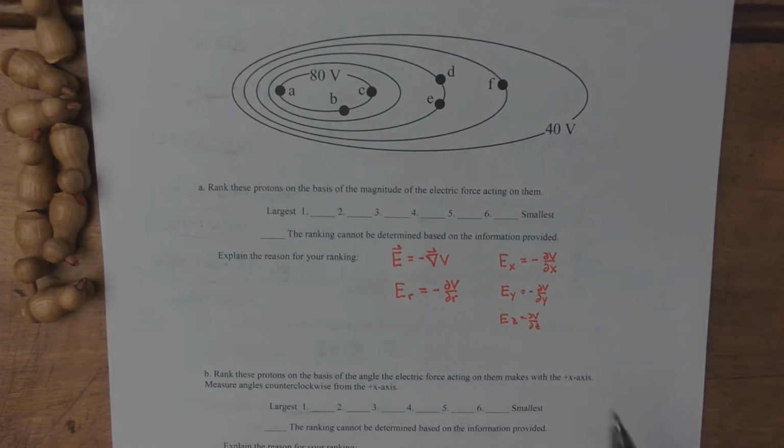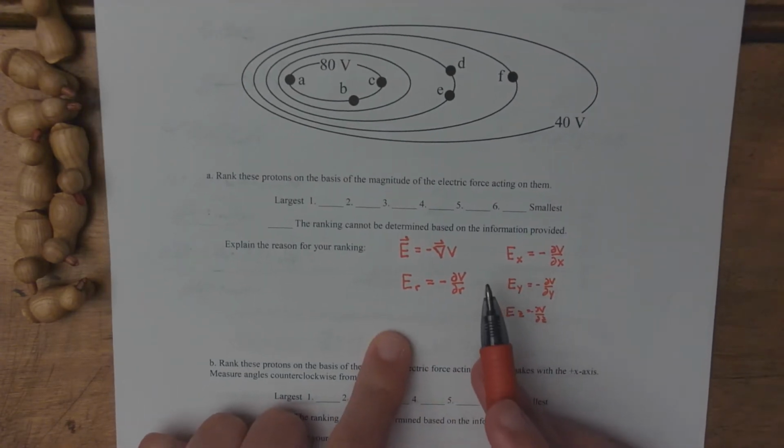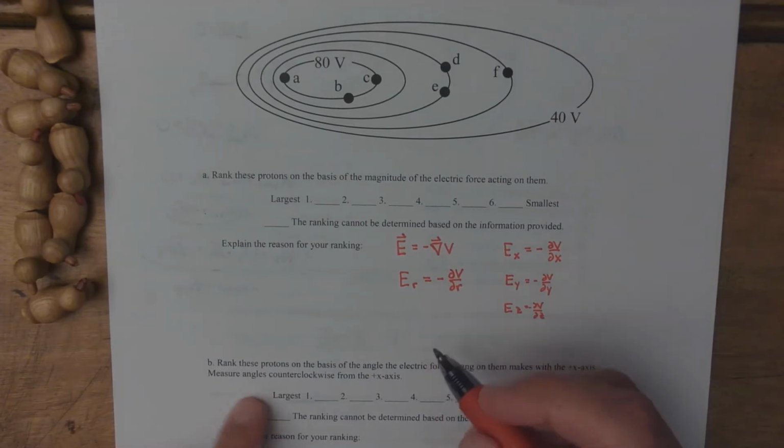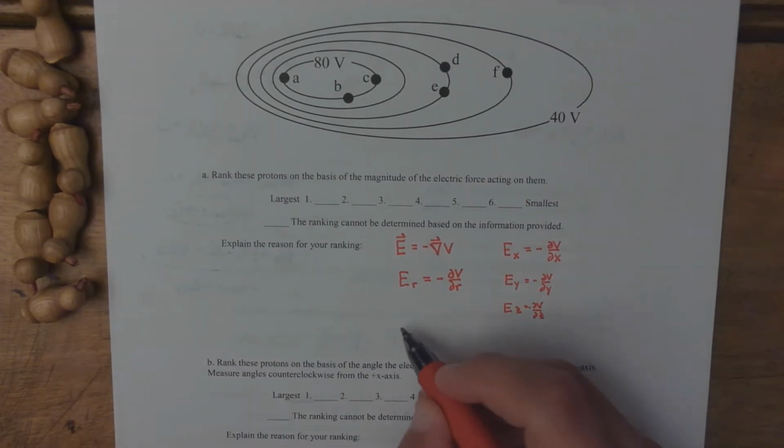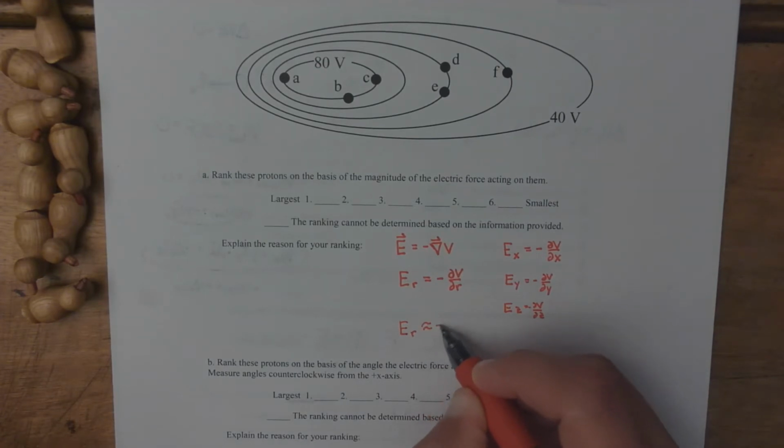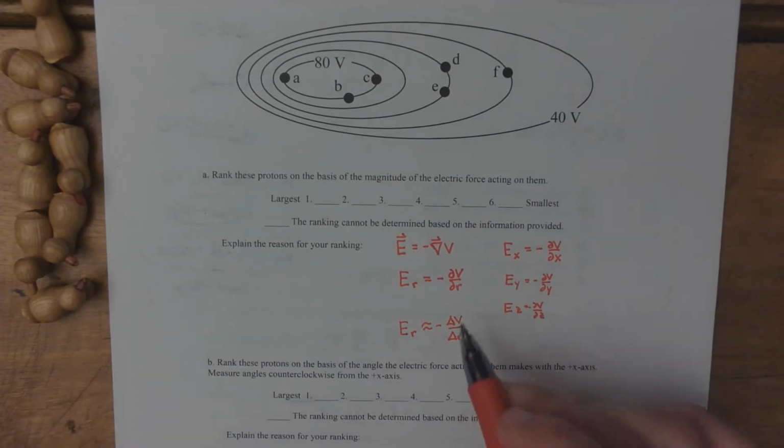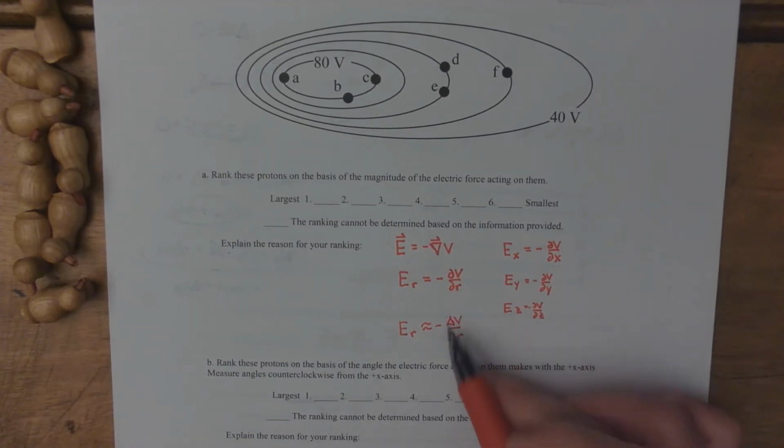Okay, so what do we need to learn from this? Well, also in the electric potential lab, we said that if the potential doesn't change very much, the electric field is approximately equal to the change in potential over the change in distance. You can see that from the equation that we have here.